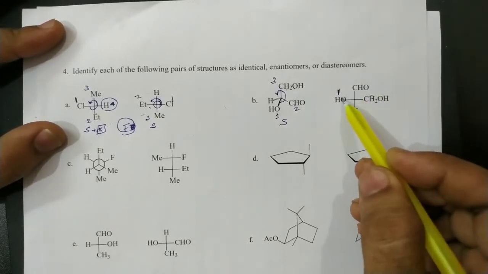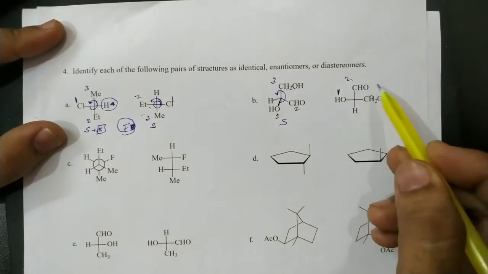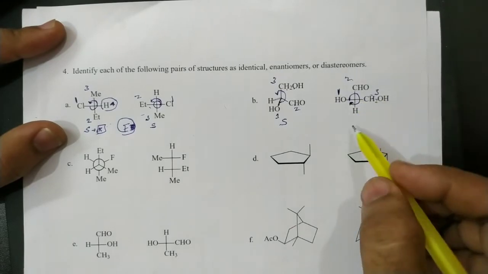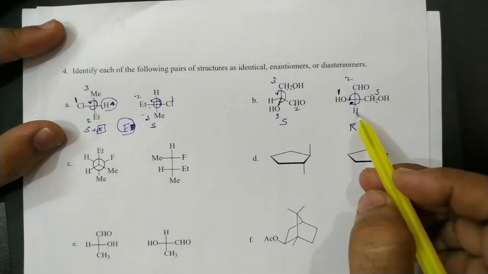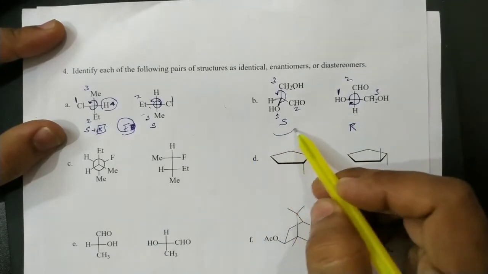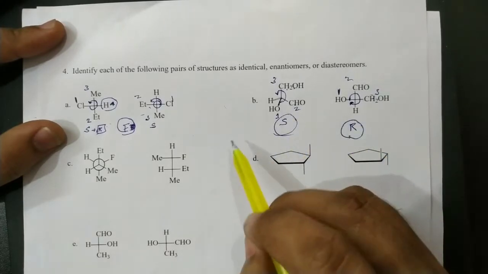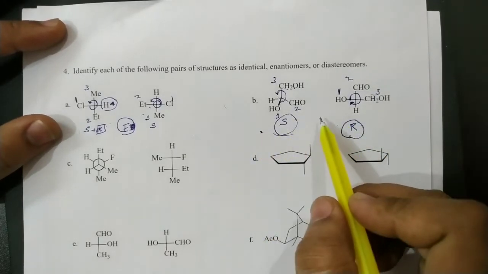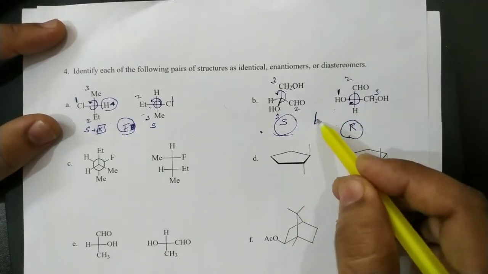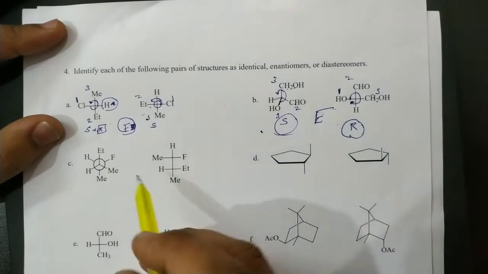Now let us check the configuration of this compound. Here the first priority, the second priority, this one the third priority, 1, 2, 3, clockwise direction, R configuration. Here the least priority group is on the horizontal line, so no need to take the reverse. So S configuration here, R configuration here. Again, these two are mirror images and enantiomers. These are also enantiomers.